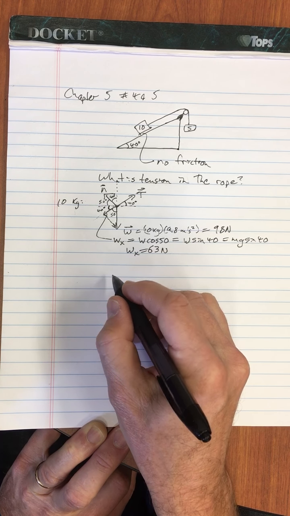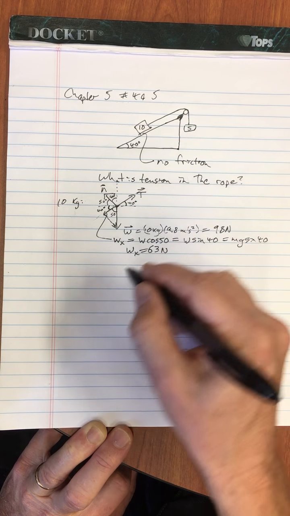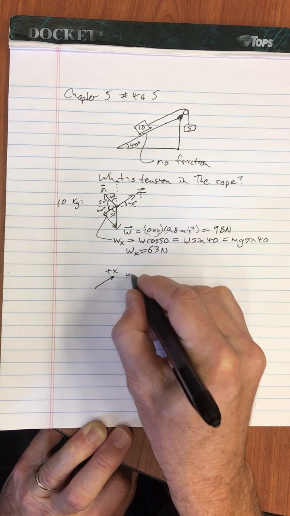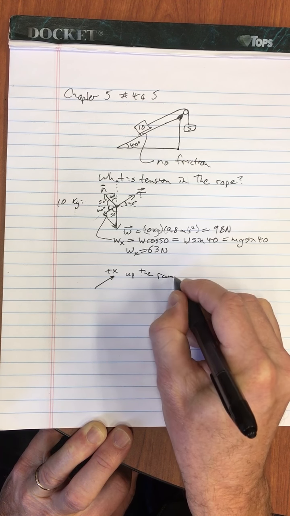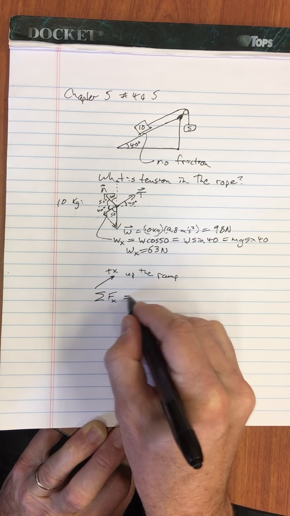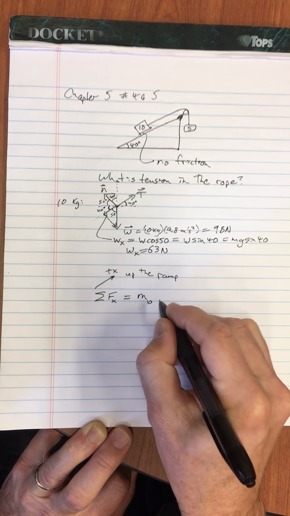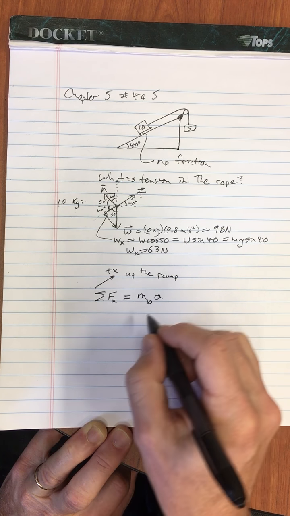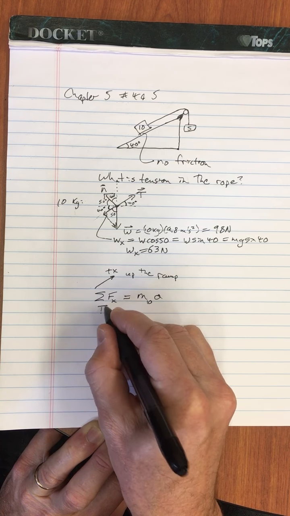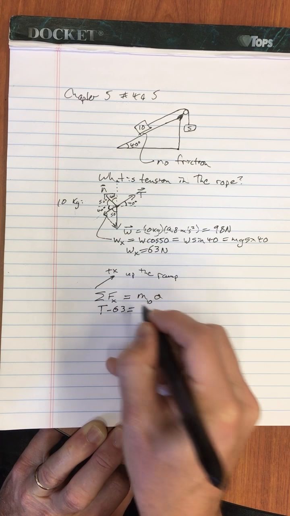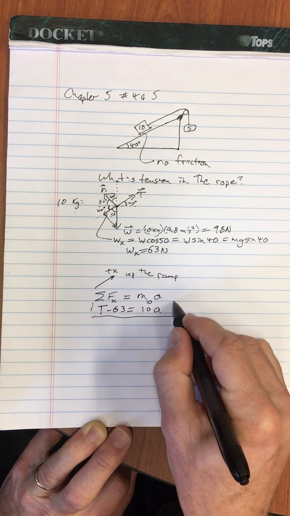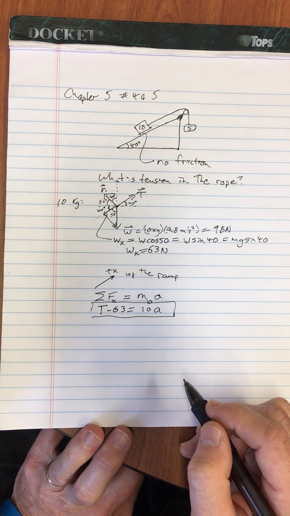So now I can write Newton's second law for the 10 kilogram object, and I define plus x to be up the ramp. That's how I'm choosing my coordinate system. So the sum of the forces in the x direction for the 10 kilogram object equals the mass of the 10 kilogram object times its acceleration. And what are those forces? If I define up to the right to be positive, then the tension is positive, minus 63 equals 10 times its acceleration. So that's the equation of motion for the 10 kilogram object on the ramp.